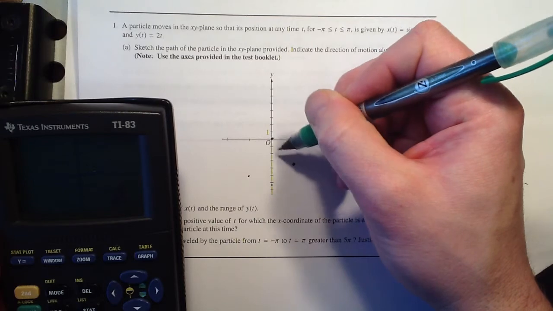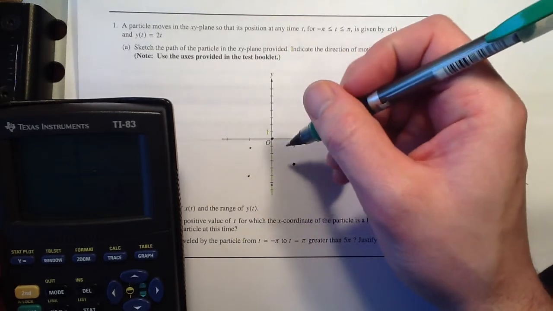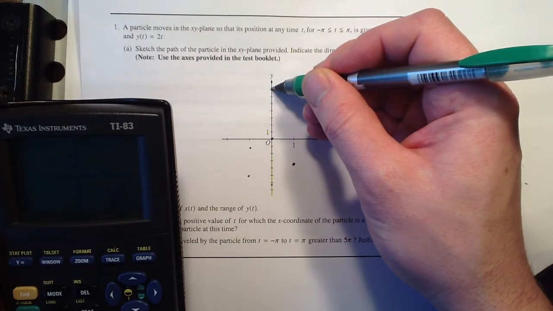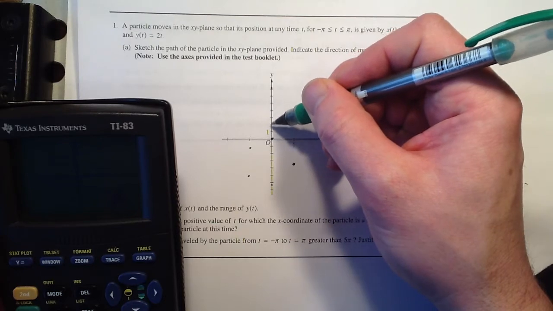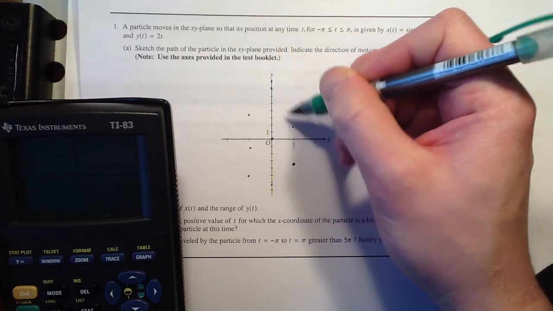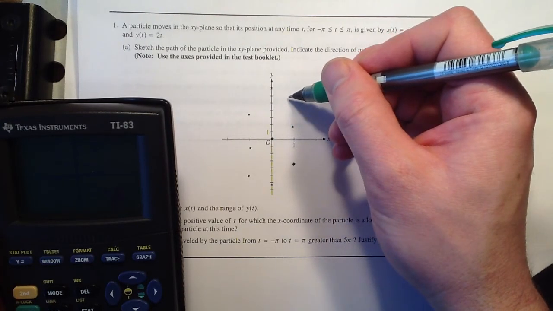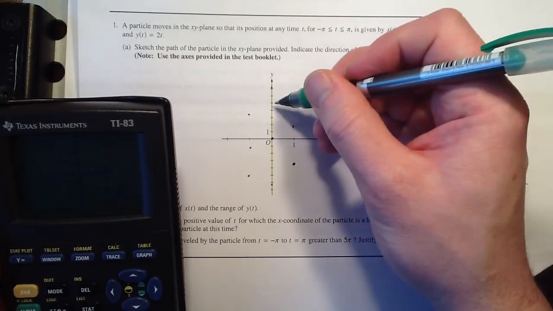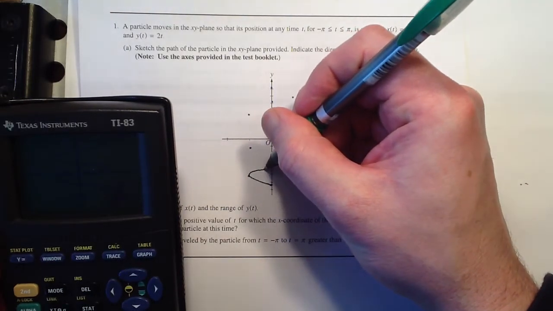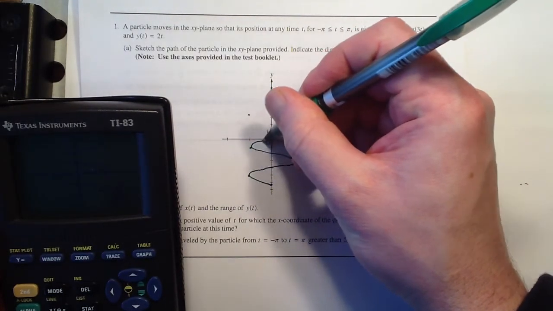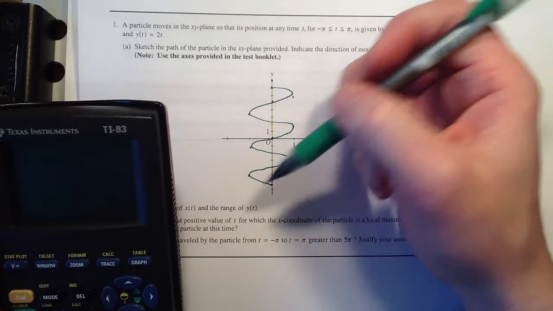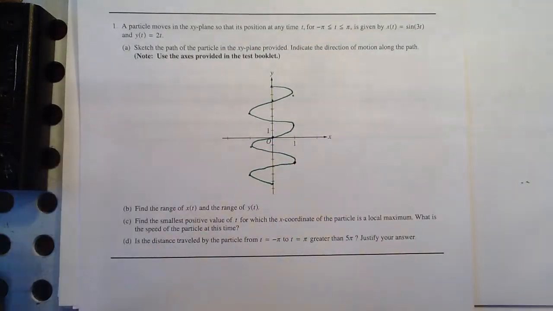Your sketch doesn't have to be perfect, but we want it to be pretty good. And 2 pi, it looks like 1, 2, 3, that's at pi. Alright, so that's a kind of an outline of points. So you definitely want to have like the right number of back and forth, right? So something like that. I think that would be fine.